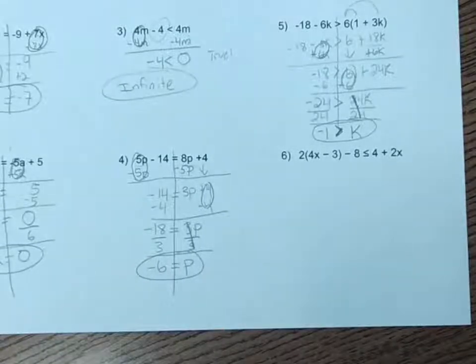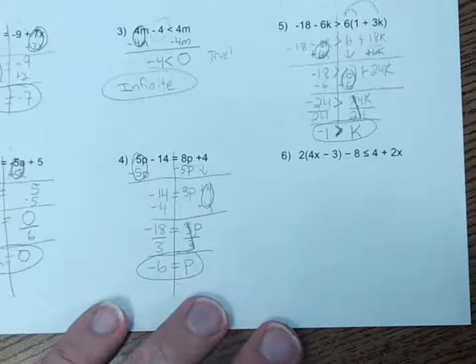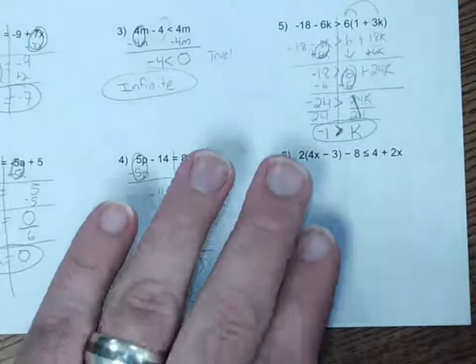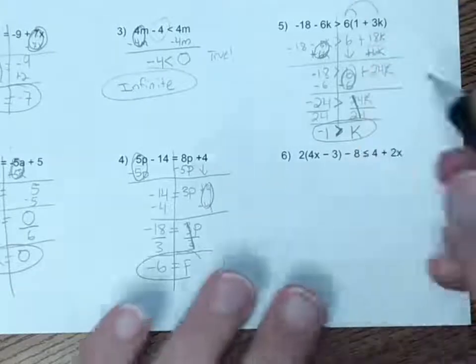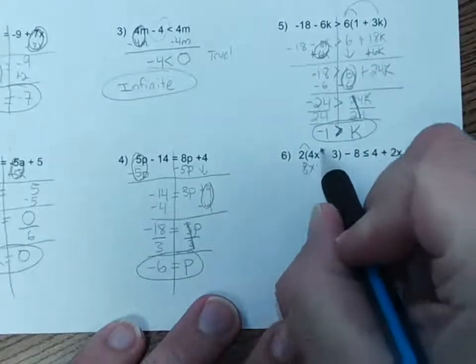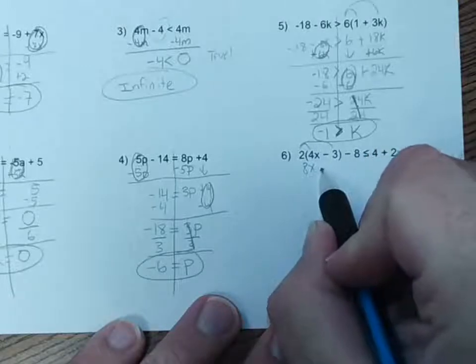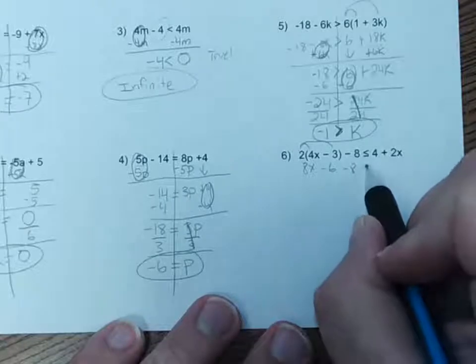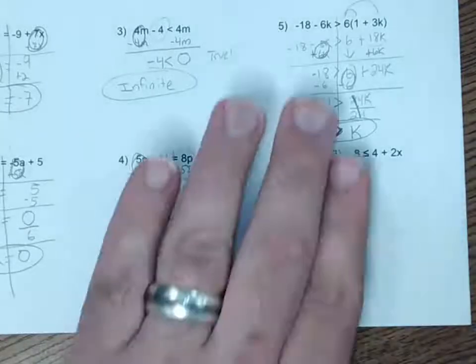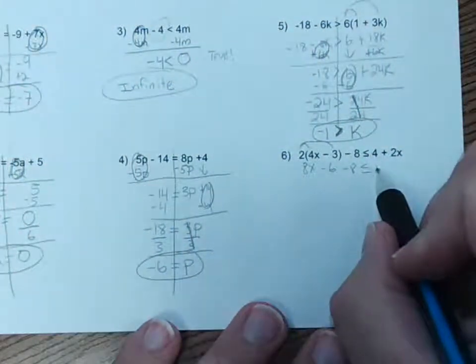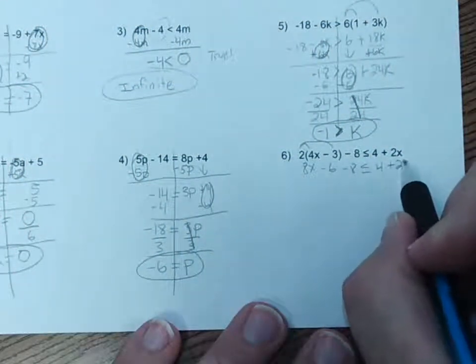All right, one more problem, and then I'm done. Let's start with distribute. Do we have anything to distribute on the left? We do. 2 times 4x is 8x. 2 times negative 3 is negative 6. We also have negative 8. Less than or equal to. And then do we have anything to distribute on the right? Nope. No parentheses, so nothing to distribute.